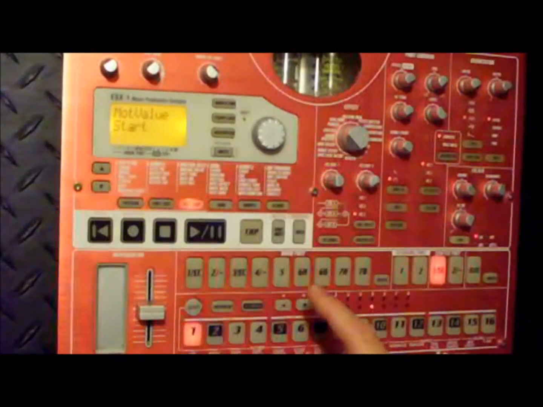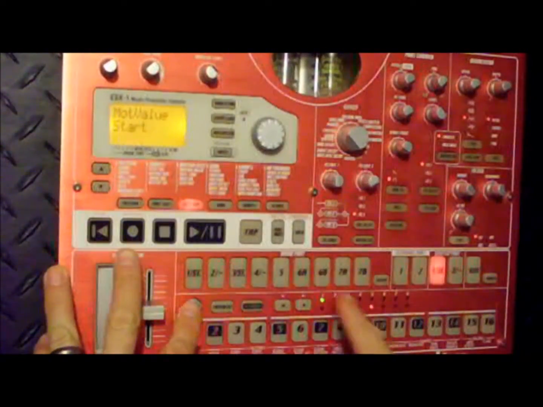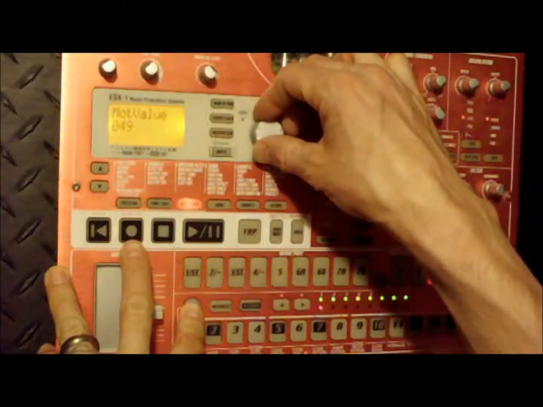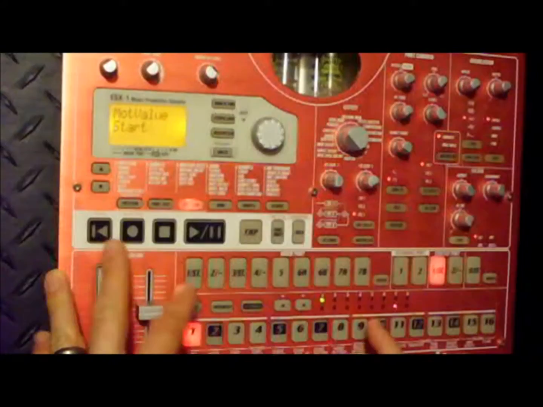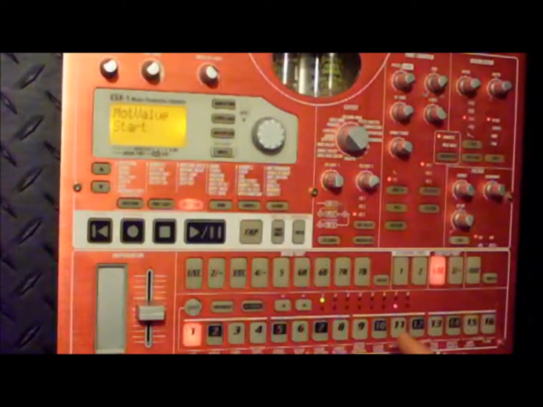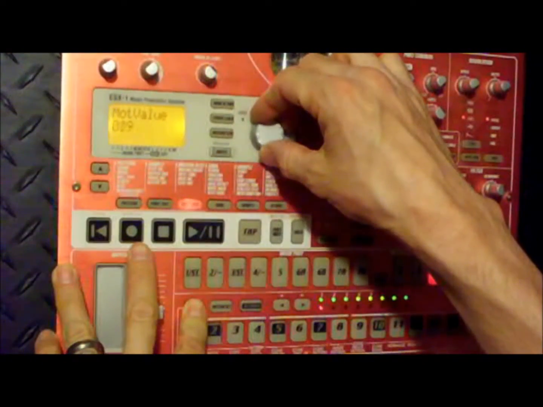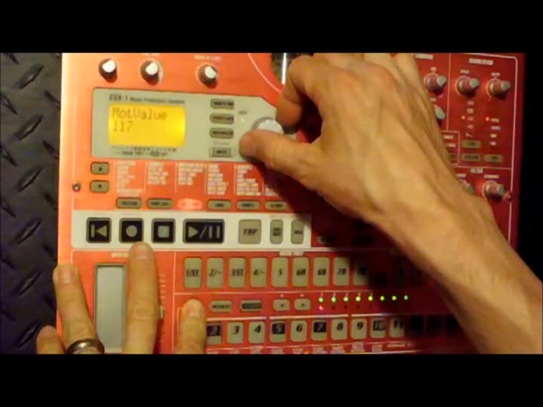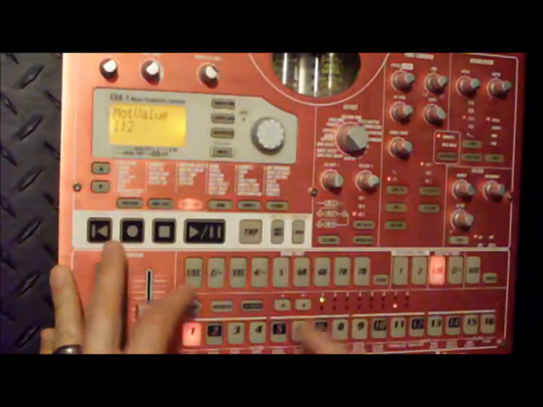The next one is going to be set to 64 on the start of number 5. 64. The next one, 64 plus 32 is 112. Then the last one, oh, that is the last one.